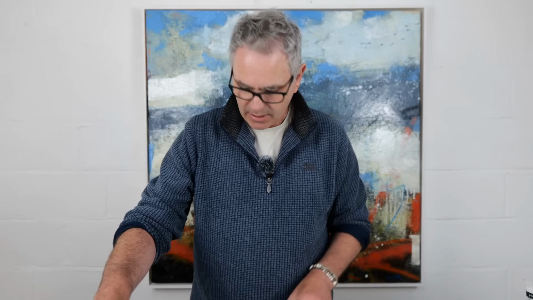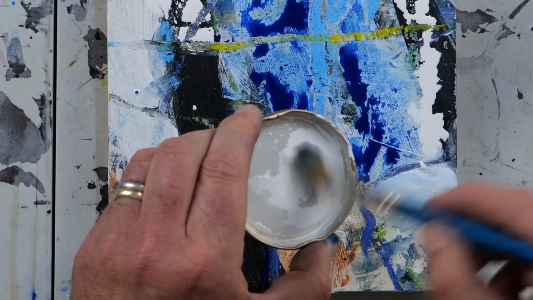And the other thing that's really good that I find with the gouache, let's just get a little bit more paint, is when you want to get a kind of stippling effect, like that flicky kind of stippled marks on your painting.